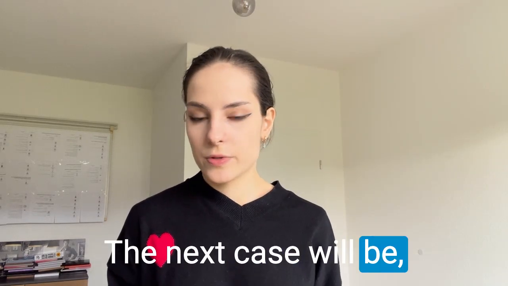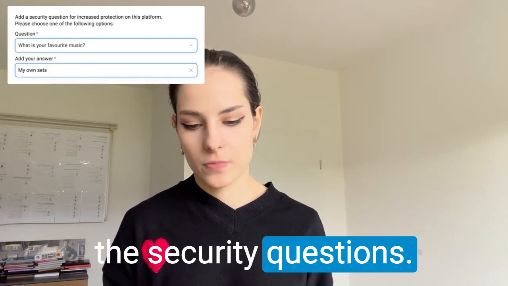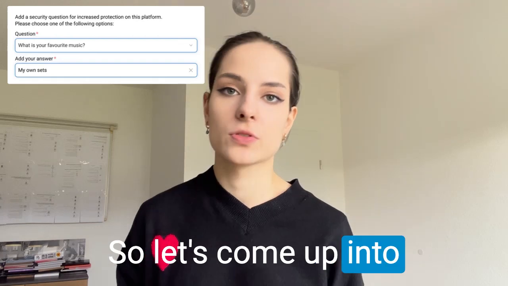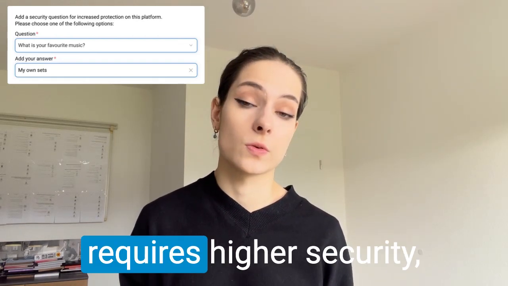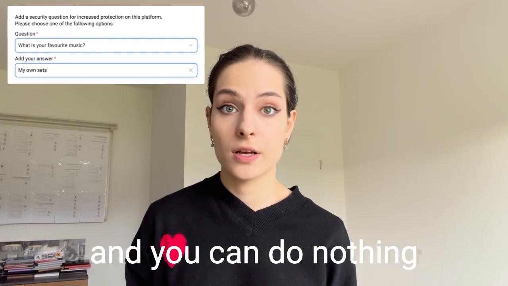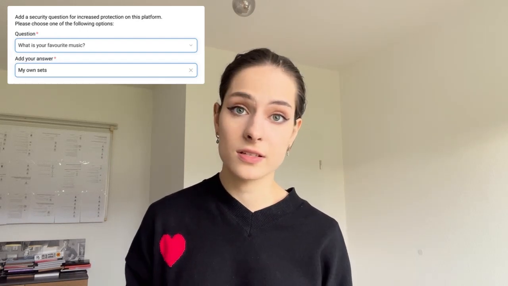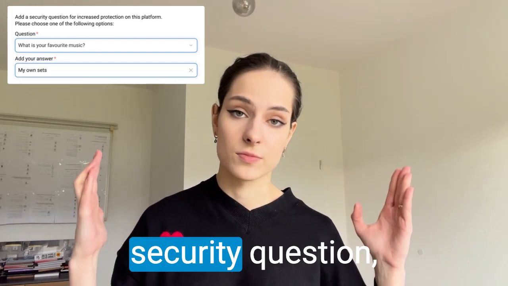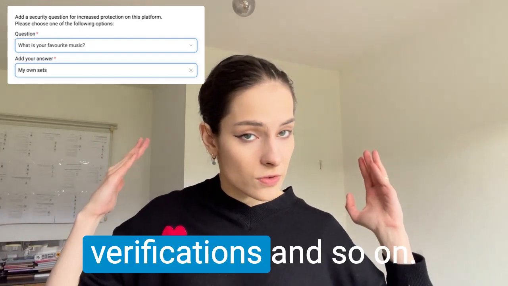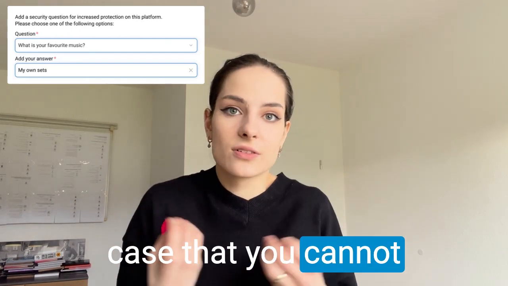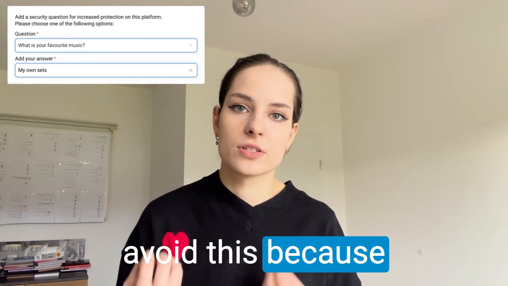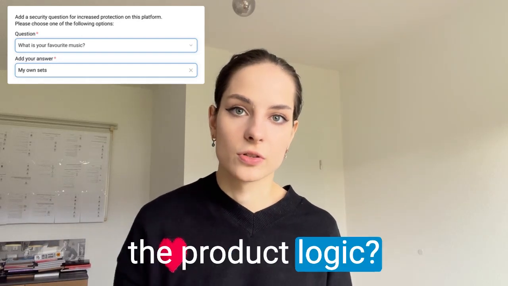The next case will be the security questions. Let's imagine the situation when you represent a product that requires higher security, and you can do nothing about it: you just have to add some security questions, verifications, and so on. What to do in this case? You cannot avoid this, because it is required by the product logic.